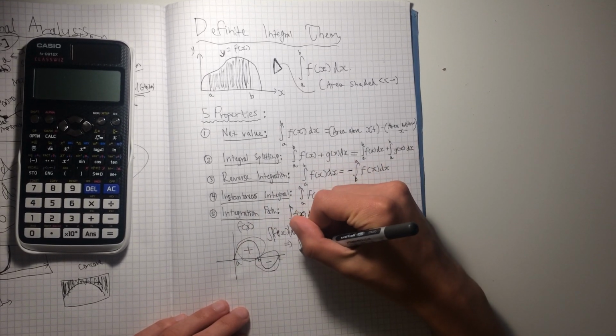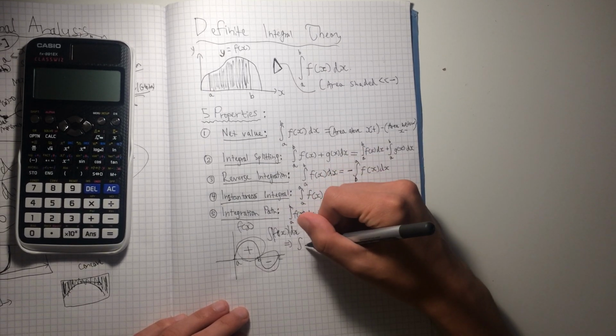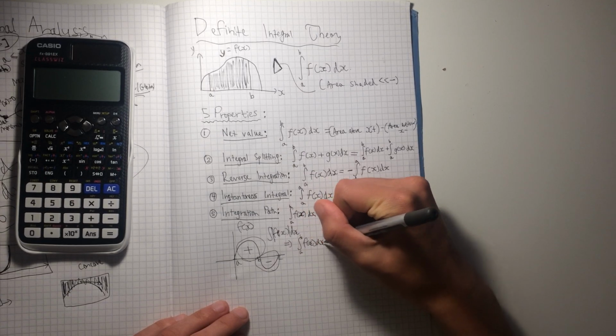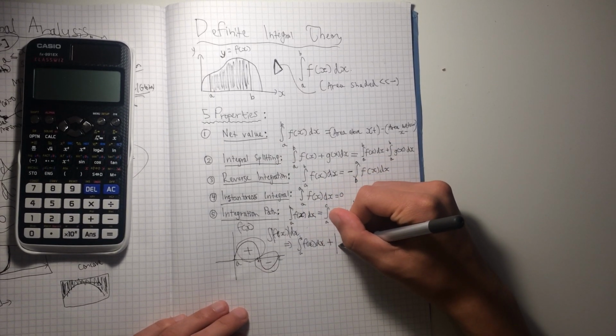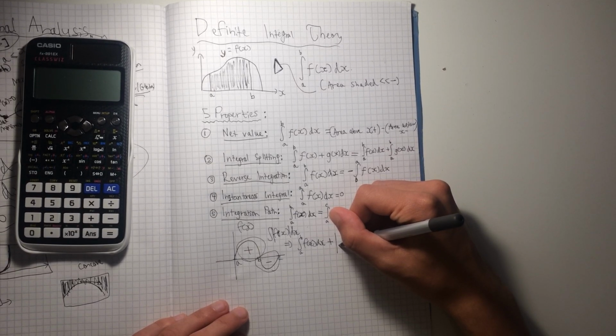So you do the integral from a to b of f of x plus the absolute value of this thing over here, of the integral from b to c.